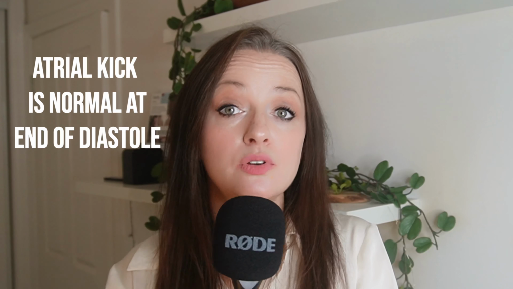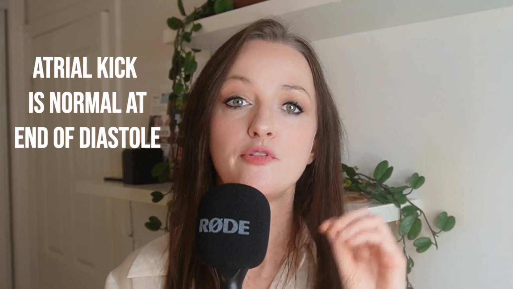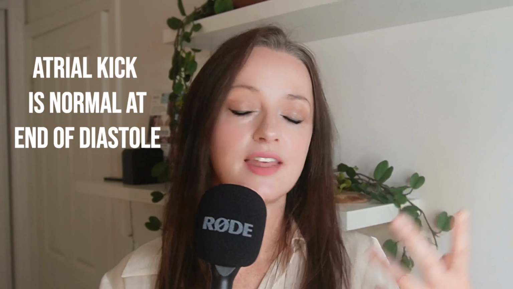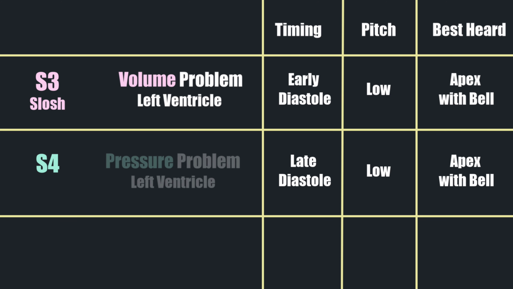So in late diastole, just before S1, the atrium normally contracts. We call this the atrial kick, and that's just a little top up of blood into the ventricle at the end of diastole, no drama. But if the ventricle is stiff, the atrium suddenly has to strain harder to push that blood in. That forceful atrial kick against the stiff ventricle, that's your S4.